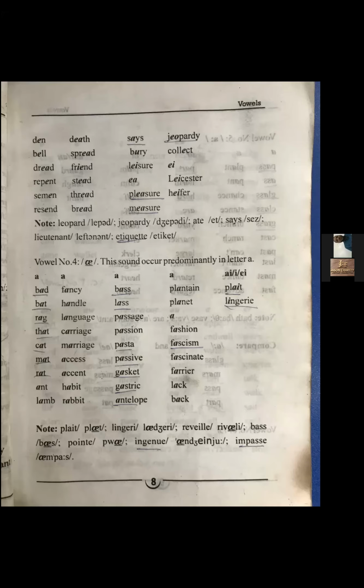So let's quickly do the 5th vowel sound so that we can be done for today's class. Yes, sorry, the 5th vowel sound. Yes, this is the slide.